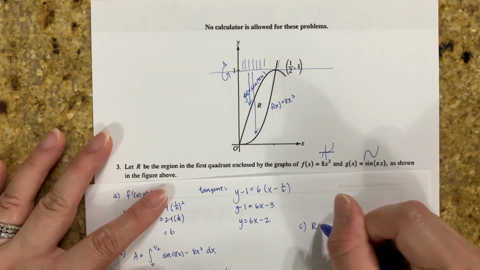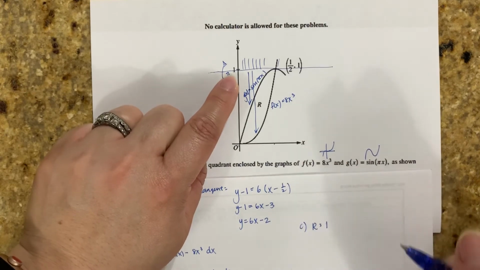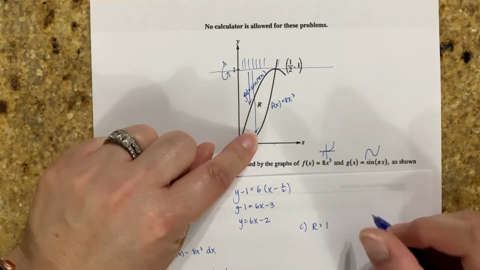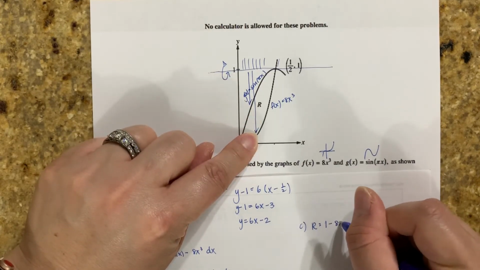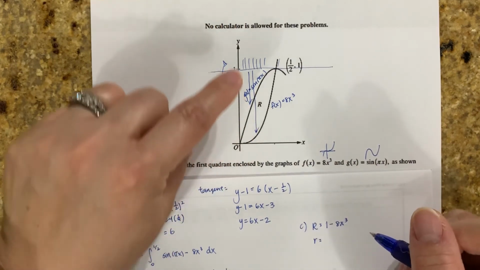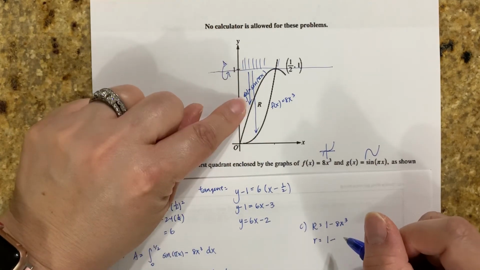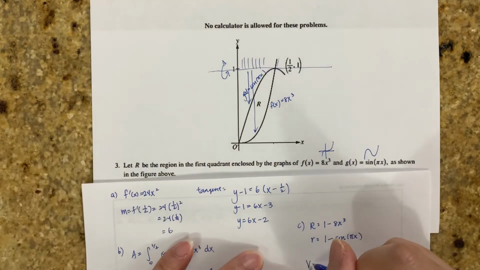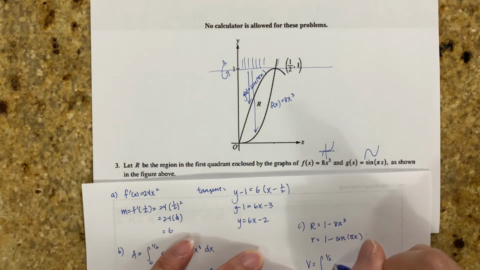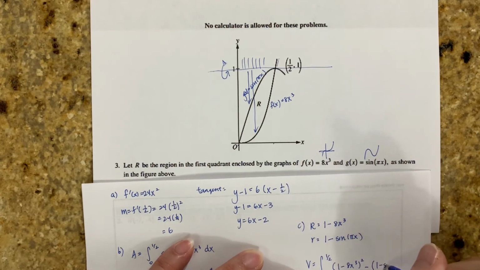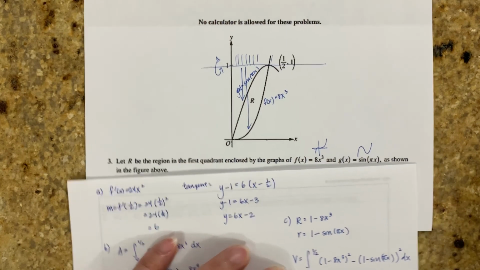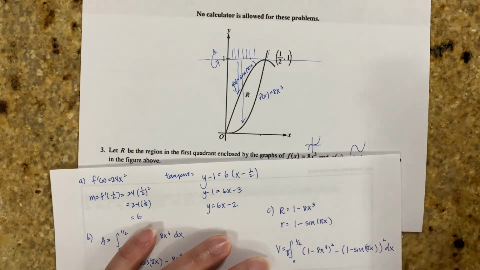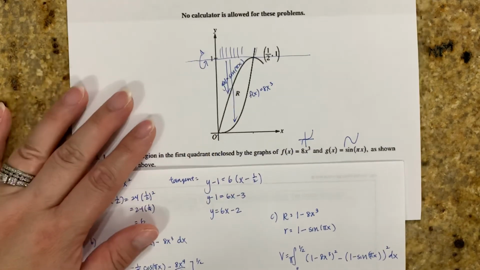So the big radius is the axis of rotation, y equals 1, minus the farthest function, 8x cubed. The little radius is still the axis of revolution, but now minus the closer function, sine of pi x. So the volume of this is equal to the integral from 0 to 1/2 of pi times big radius squared, minus little radius squared dx. All right. Oh, and I forgot pi r squared, right? Okay, that's it.